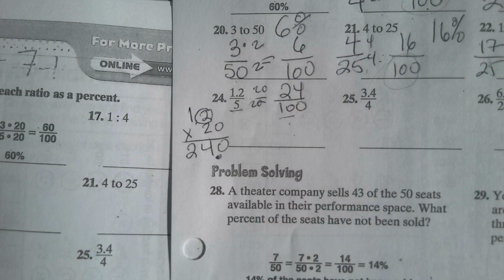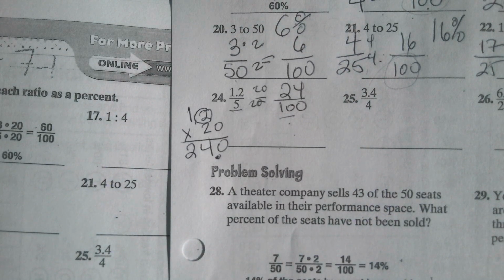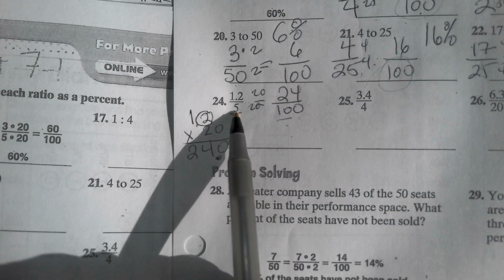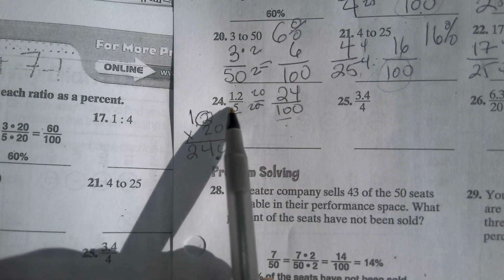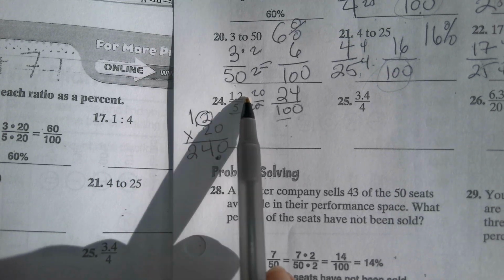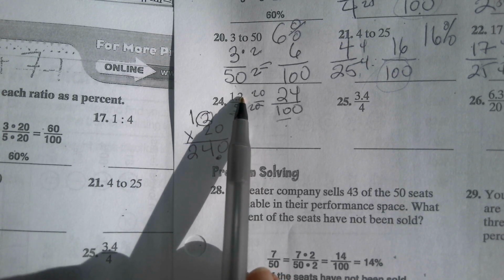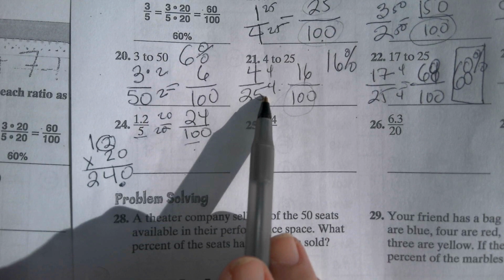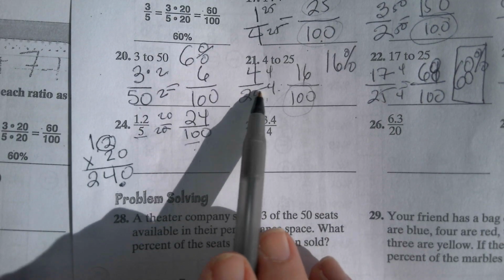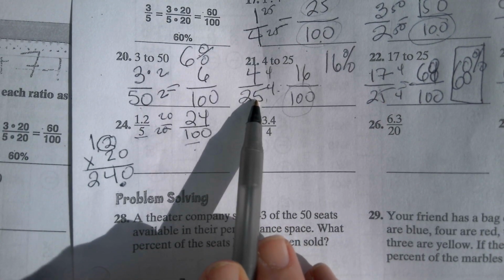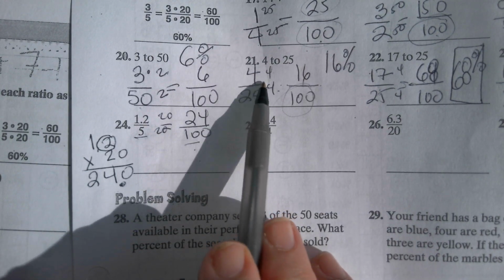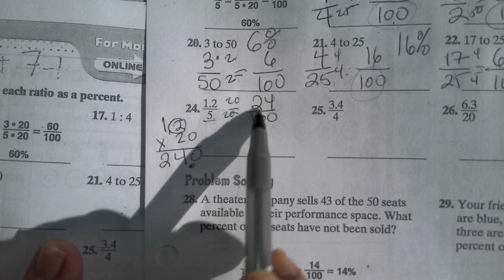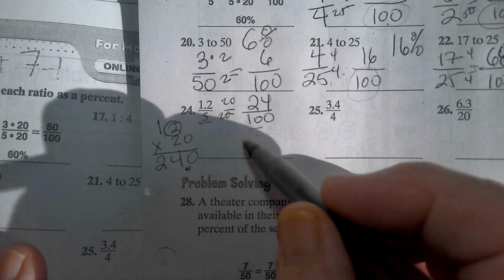Okay. And recognize, this is really important, know your 50%. 50% is half of the bottom number. Half of this would be 2.5. So this number is going to be less than 50%. Half of this is going to be 12 and something, which would be 50%. 12 something would be around 50%. This is going to be a lot less. Anyway, so what is my final percent? 24%.